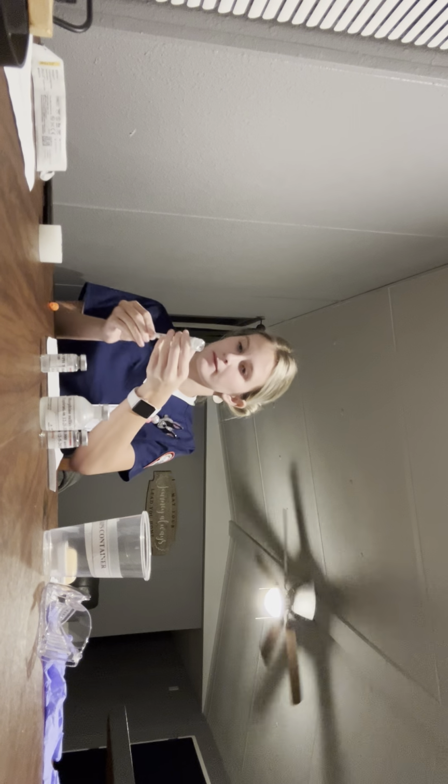Okay, so 10 units of insulin. I would also verify this with another nurse for medication dosage of insulin. So then I will swoosh to recap, and I'm done with that.